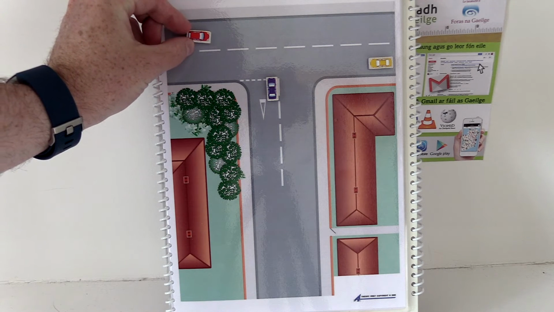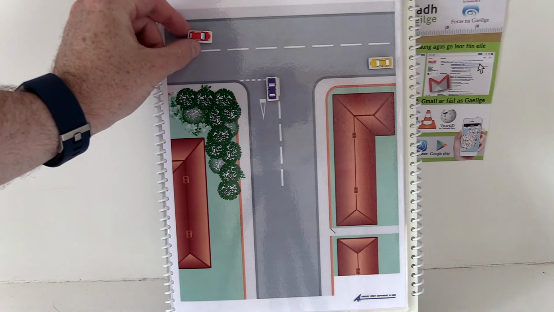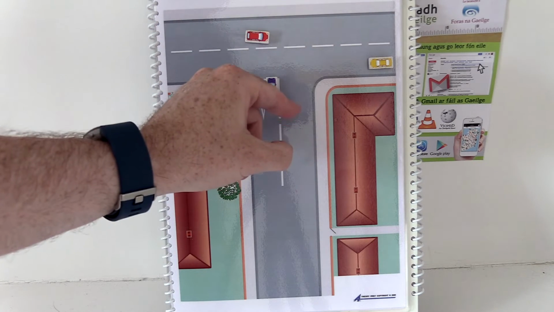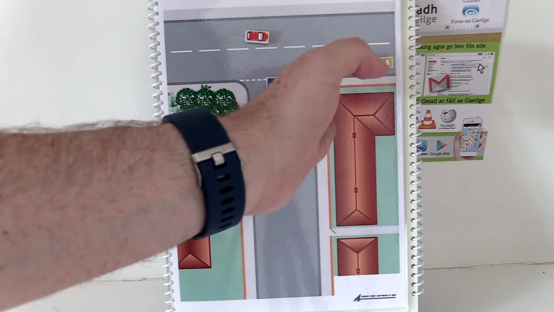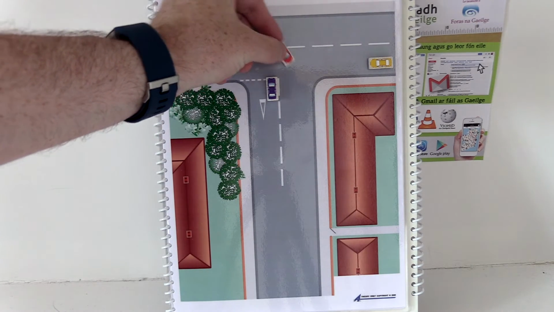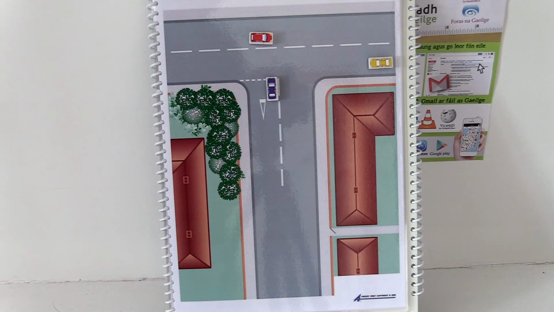Now the red car then, similarly to what I was saying about the blue car, if the red car has a perfectly good gap to come in here and the yellow car is there but he's much further back, the red car should be decisive and go for it. Because if the red car is too overcautious, waits too long, it's going to cause problems. The tester wants to see a good, decisive, confident driver taking turns when the gap is there.